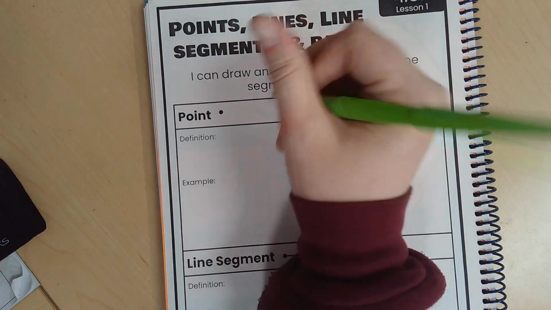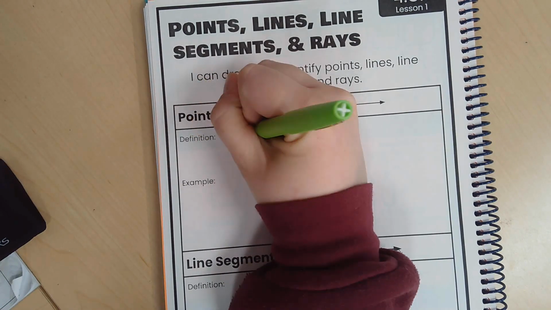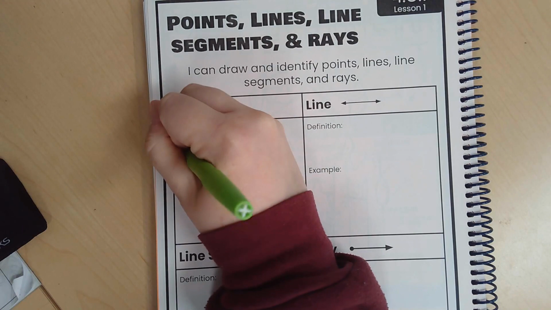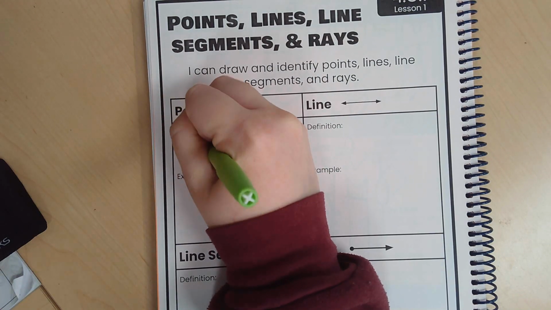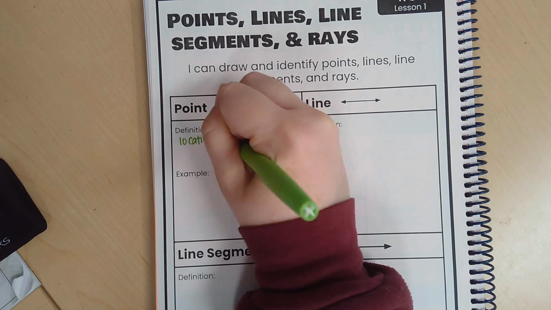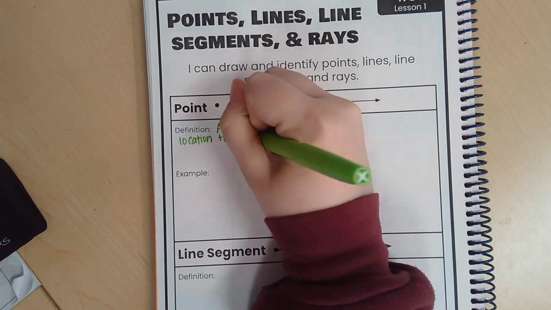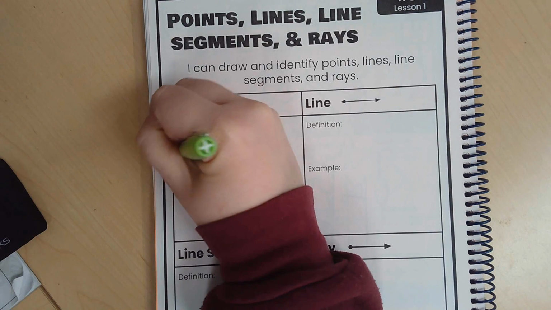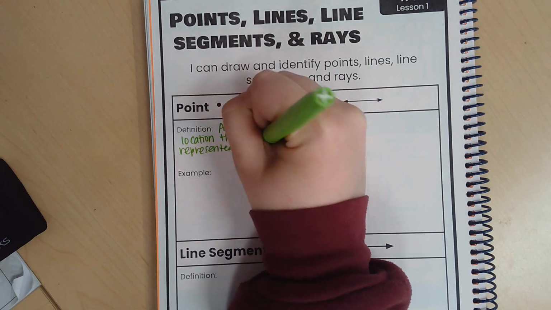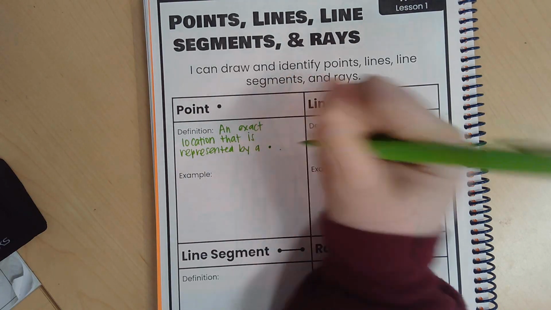A point is an exact location. So it's precise, okay? An exact location, and it is represented by a dot, okay?